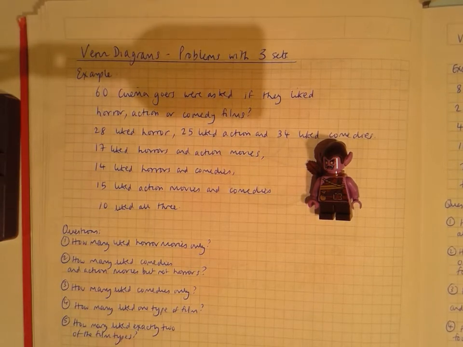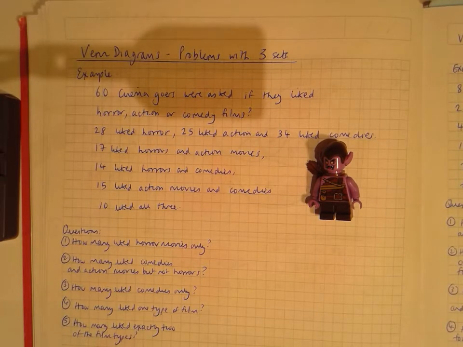This is a video for set theory, and we're looking at Venn diagrams and looking at problems with three sets. So this is one of those word questions where you're told a whole load of information about three different things, and then you have to make a Venn diagram and answer questions using the Venn diagram.